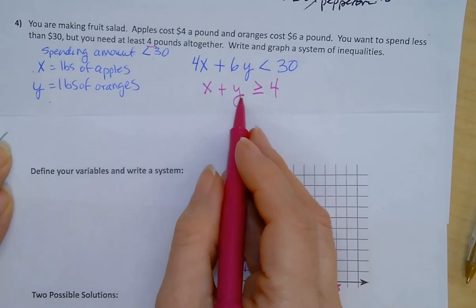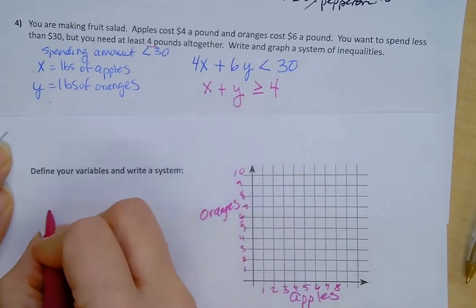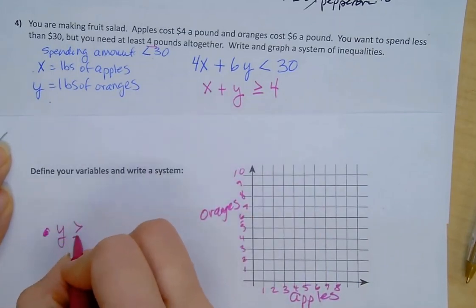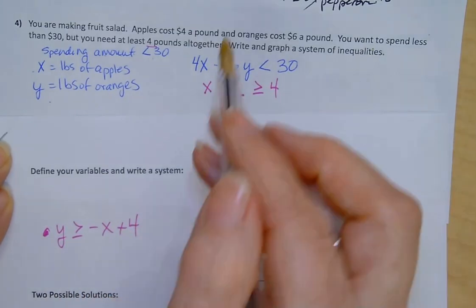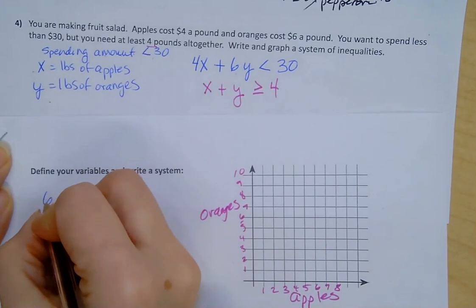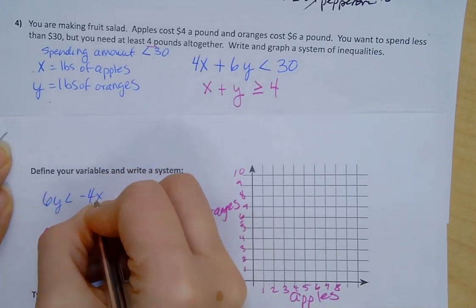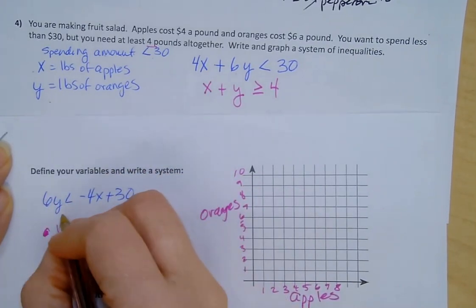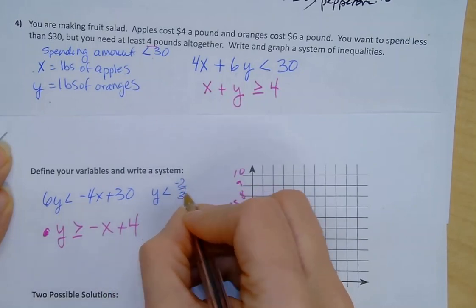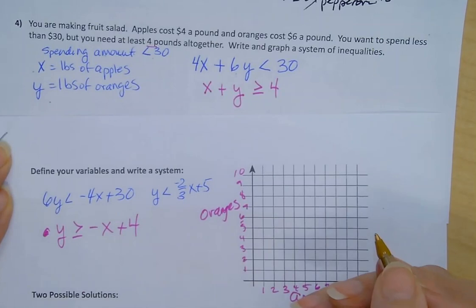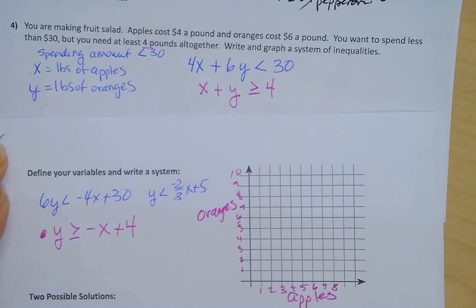I'm going to rearrange my pink line. I don't know why I'm doing them out of order, but this is going to be y is greater than or equal to negative x plus 4. That's one line. And my other line, it would be 6y is less than negative 4x plus 30, which becomes y is less than negative 2/3 x plus 5. Okay, so I have two different boundary lines that I get to draw and then shade.